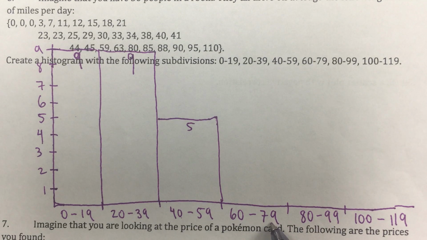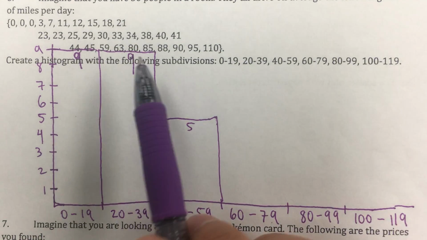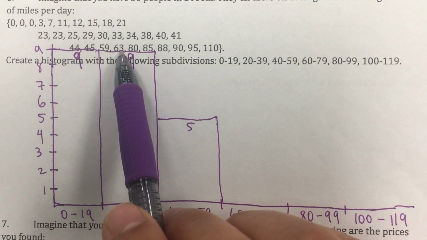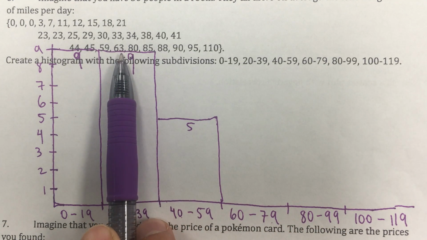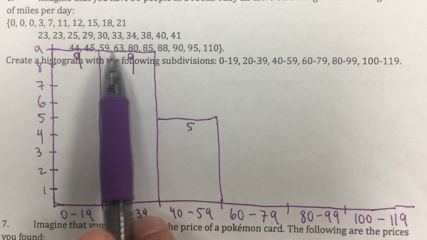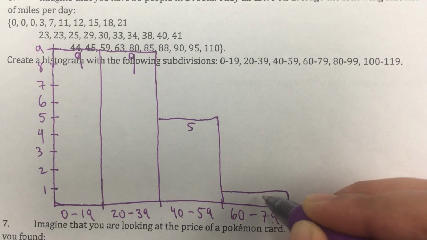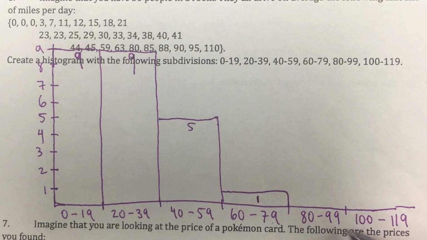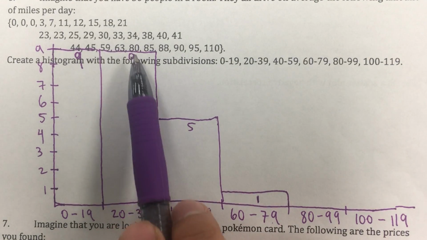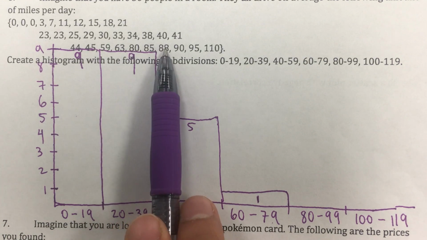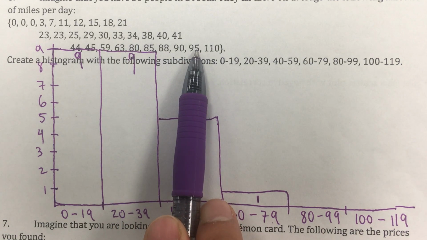60 to 79. 60 to 79 is only 1, okay, because that 80 doesn't go in there. It's only 1, the 63. So only 1 in here. 80 to 99. 80 to 99 is going to be 1, 2, 3, 4, 5.